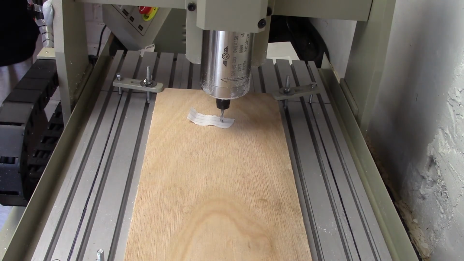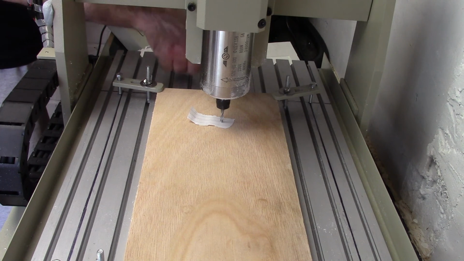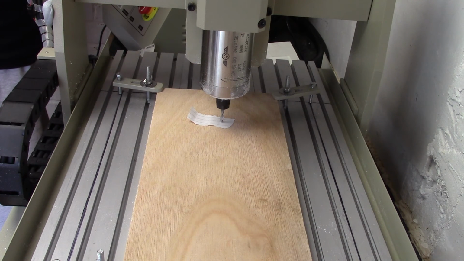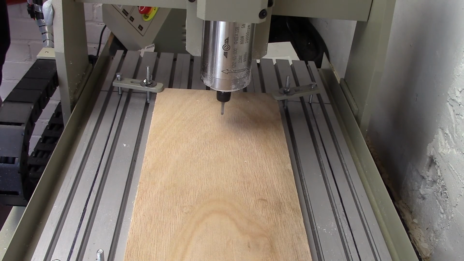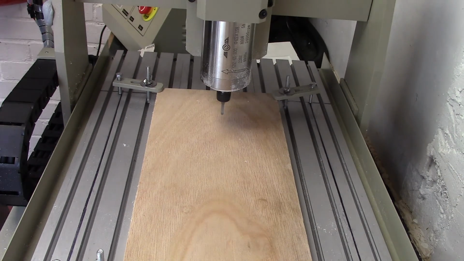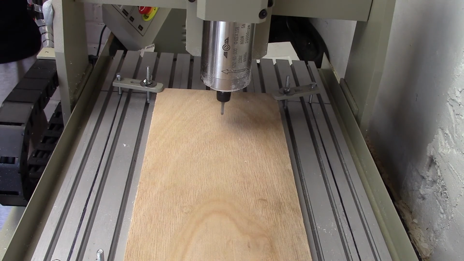Zero set Z0 in the software. We're at X0, Y0, Z0, which is the centre of the workpiece. I've already checked it's fine, won't run off the end or crash into anything over here. Let's move the cutter up. 20,400 RPM, and then I press play and the fun begins.